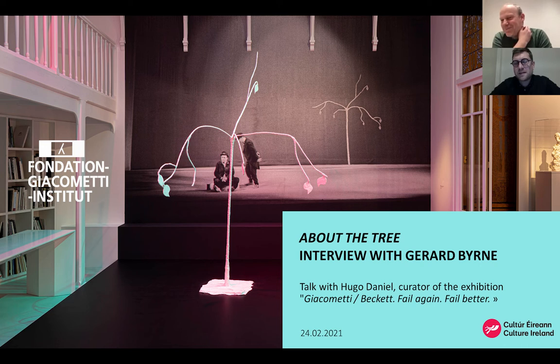But also, am I correct in supposing that for you, this representation of 1961 of Godot with Giacometti bears some specific historical significance in the body of Godot's representations? Do you relate this staging of 1961 with Giacometti's tree to a historical moment, or is it just one among others?